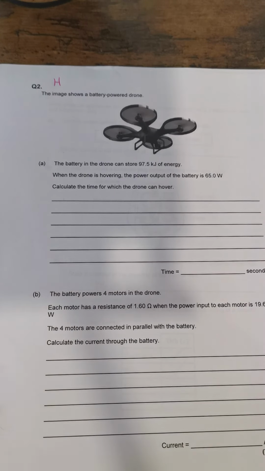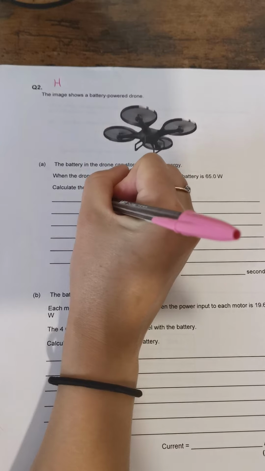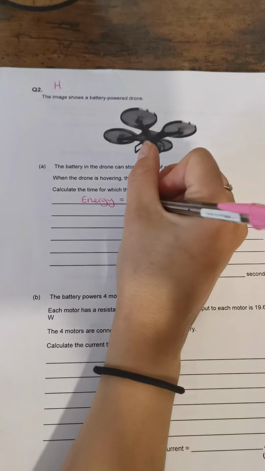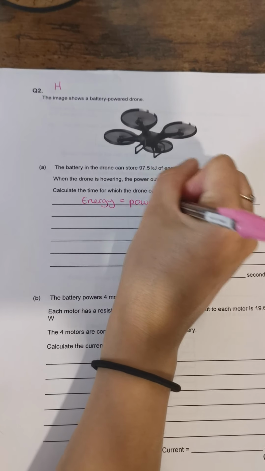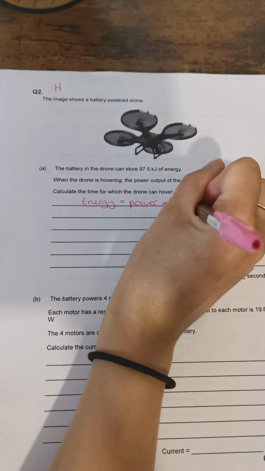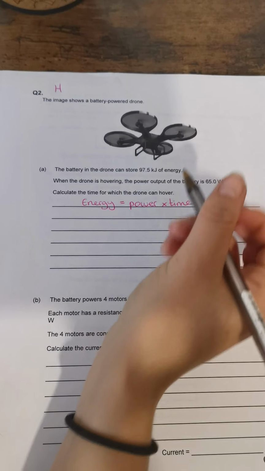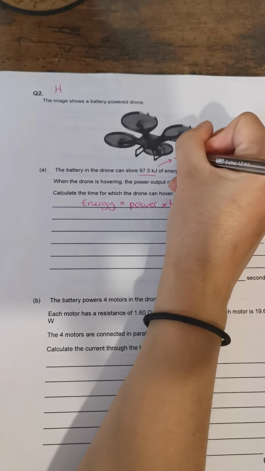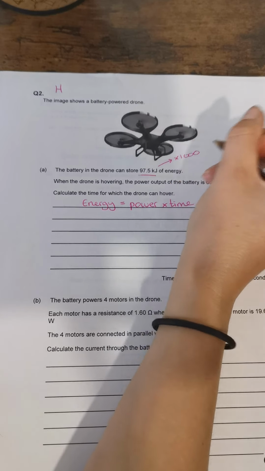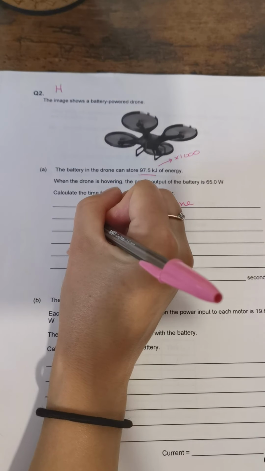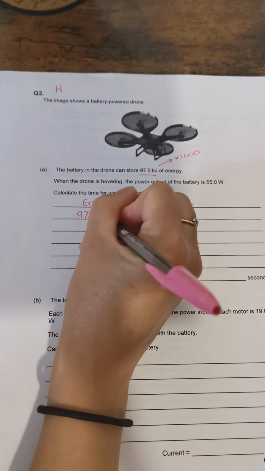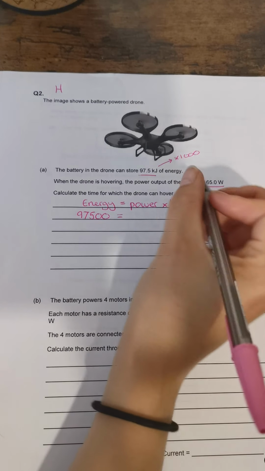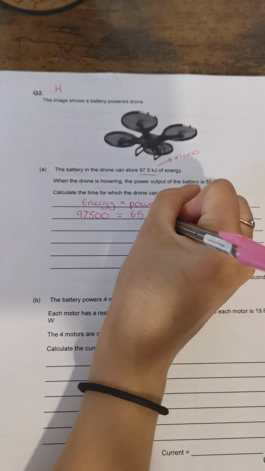Okay, so the equation that we need for this one is energy equals power times time. Now the energy is given as 97.5 kilojoules. We need to remember that it's got to be in joules, so we're going to times that by 1000. So the energy is 97,500 joules. Power is already in watts, so we don't need to convert that, and it's 65, and then times time.